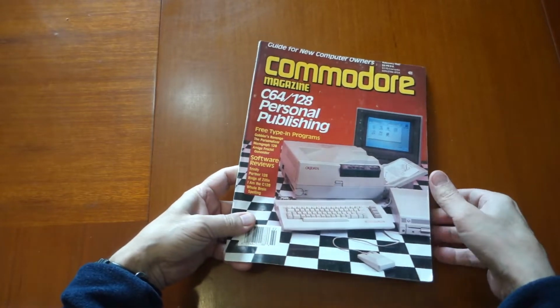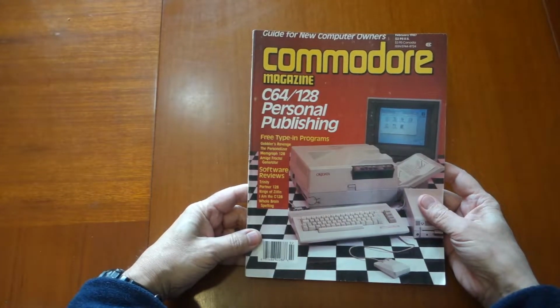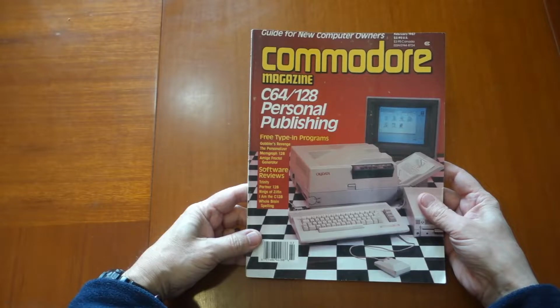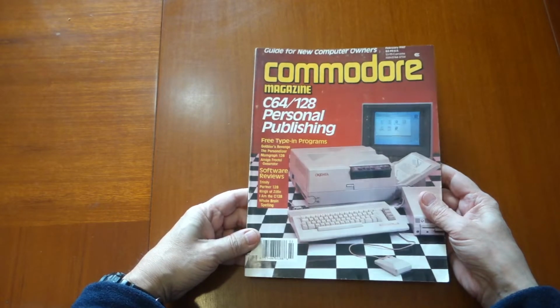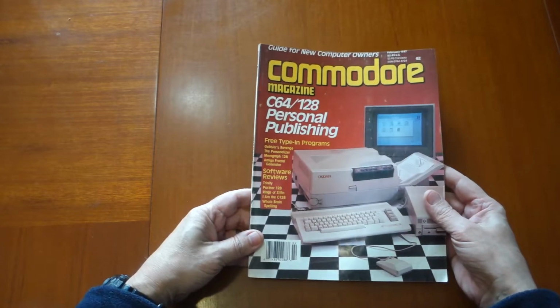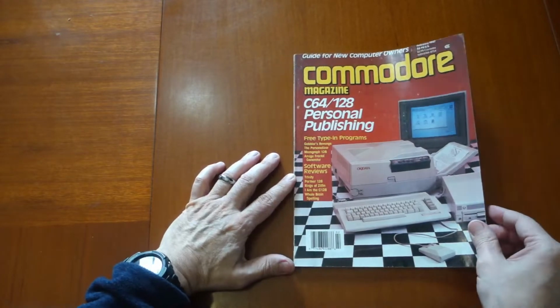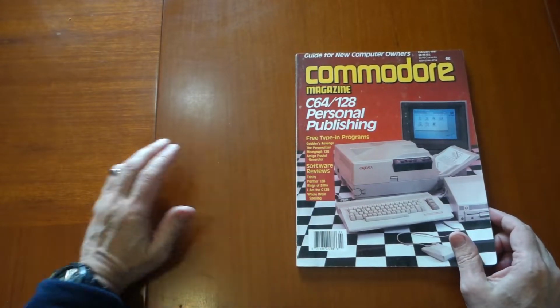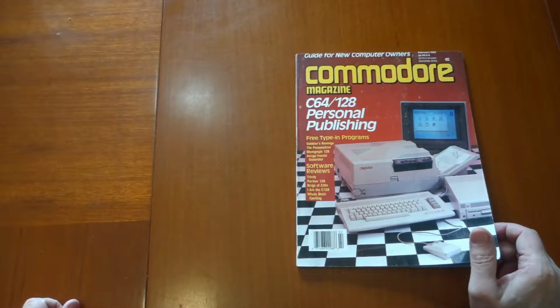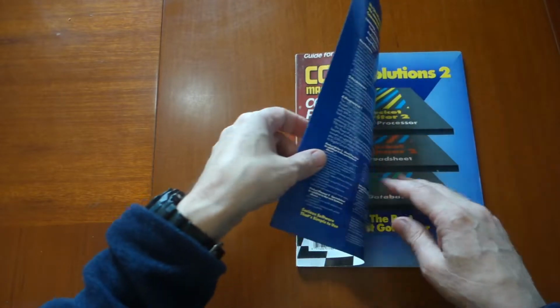Alright, today I wanted to take a look at the Commodore Magazine from February 1987. And I was actually a subscriber of Commodore Magazine back then. This isn't my original copy. I'm not sure if I kept the subscription all the way to '87.